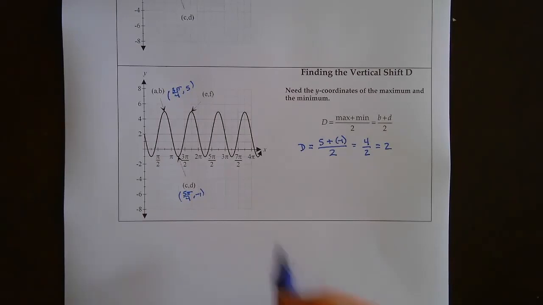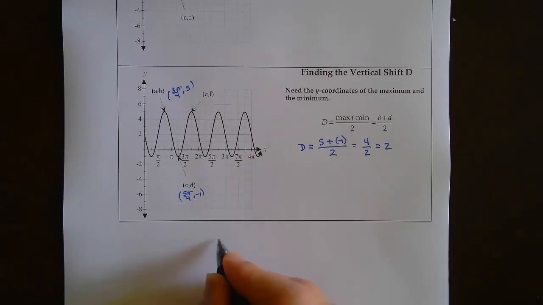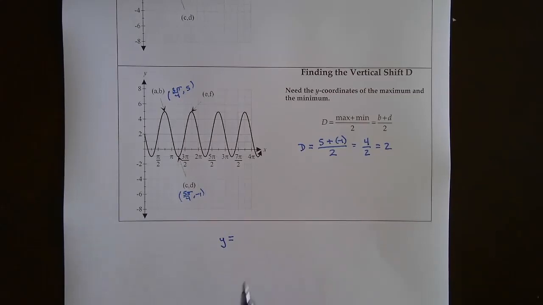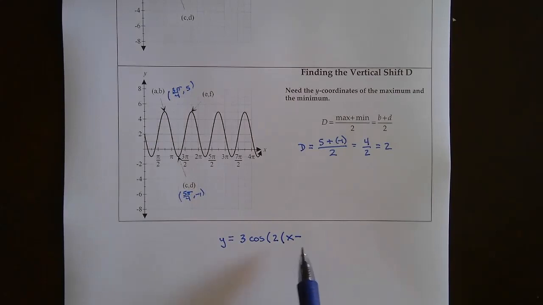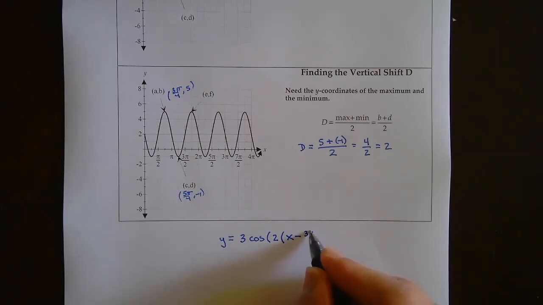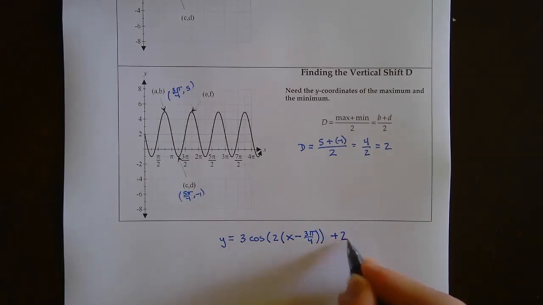We can write a function that will model this perfectly, okay? So our function is y equals, or you could write f of x, and it's our A, which was 3 from the first page, cosine of our B, which was 2, times, and so we need the double parenthesis right here, x minus our C value, our phase shift to the right, which is 3 pi over 4, close the parenthesis, and then plus 2.